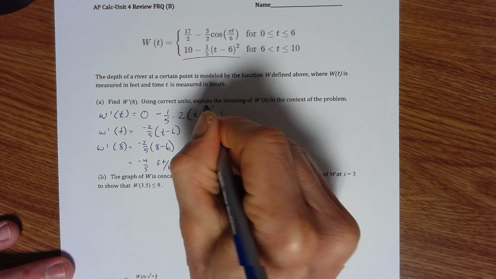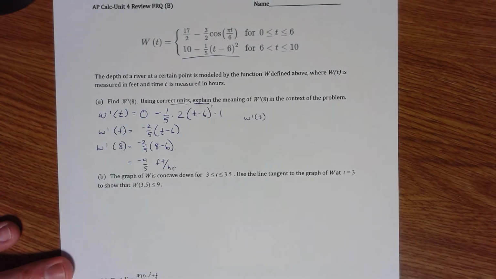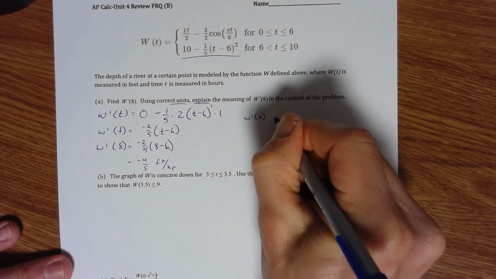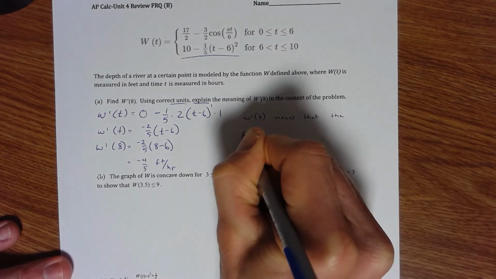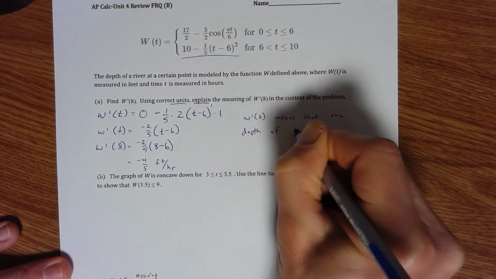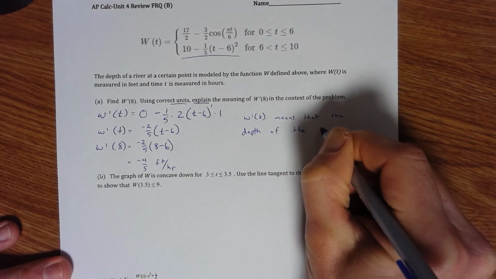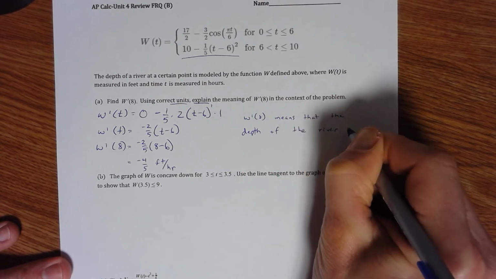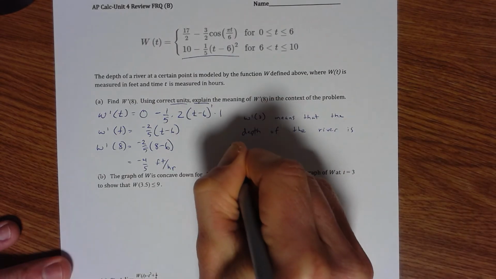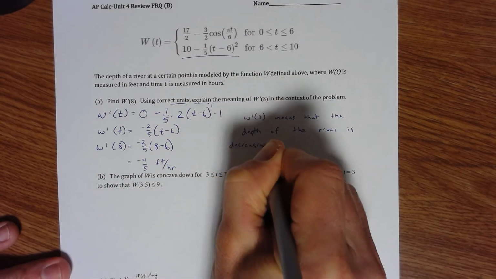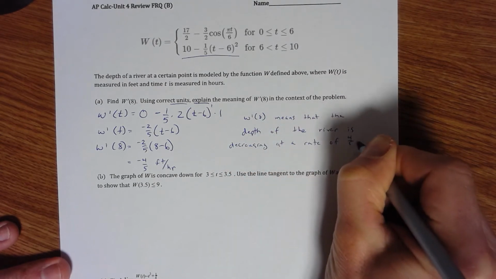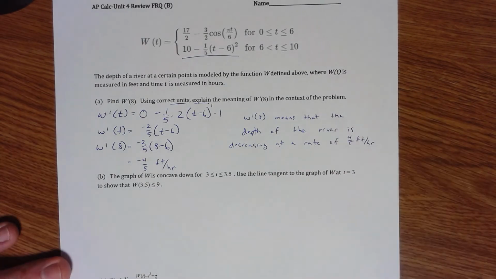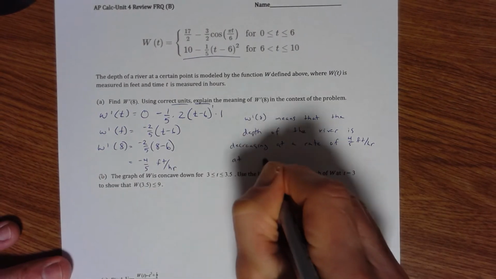Because they do ask us to explain. We did the units already. W prime of 8 means that the depth of the river is decreasing at a rate of 4/5 feet per hour at T equals 8.